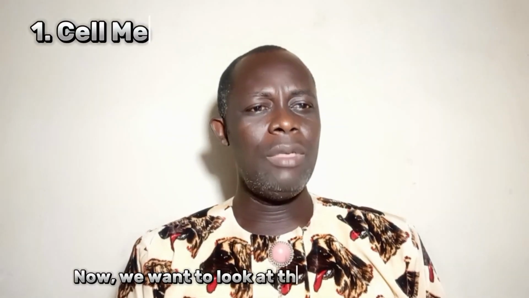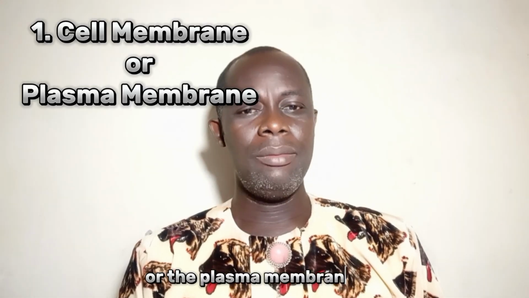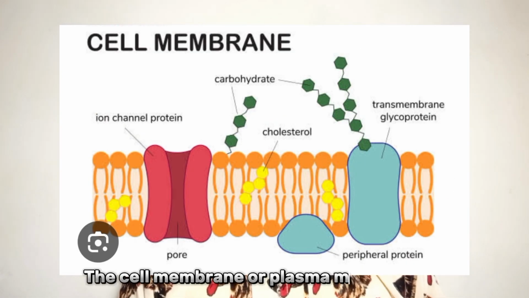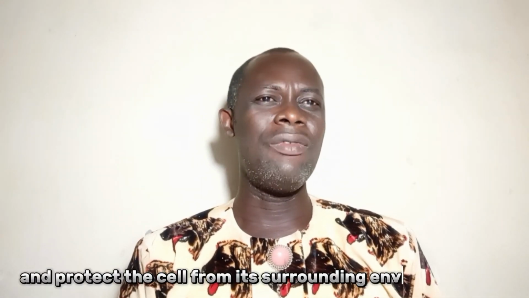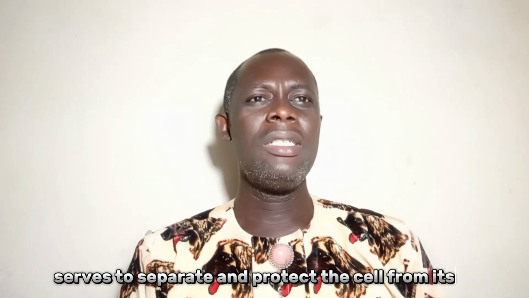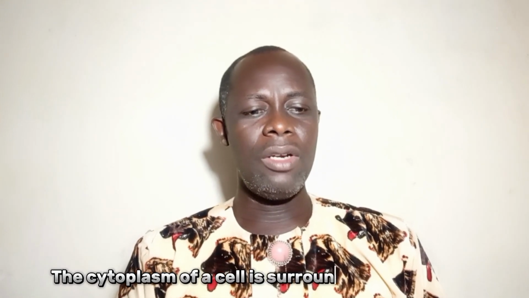Now I want to look at the cell membrane or the plasma membrane. The cell membrane or plasma membrane is common to both prokaryotic and eukaryotic cells. This membrane serves to separate and protect the cell from its surrounding environment. The cytoplasm of a cell is surrounded by the cell membrane.